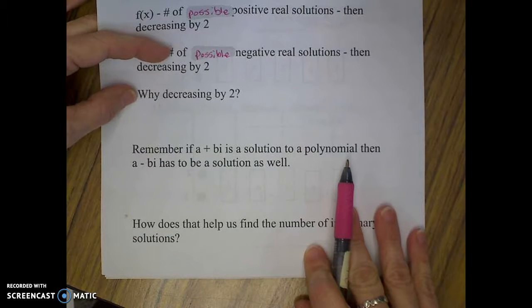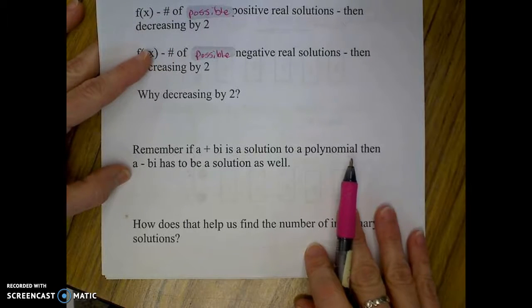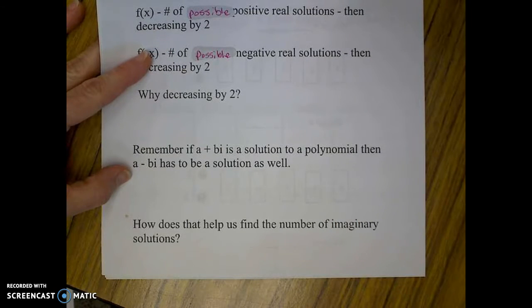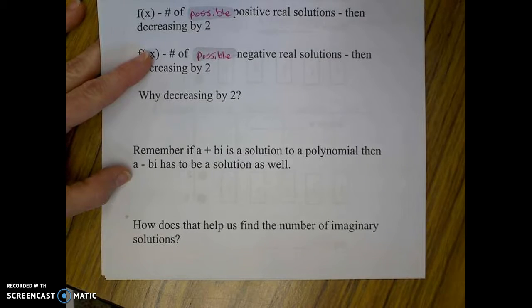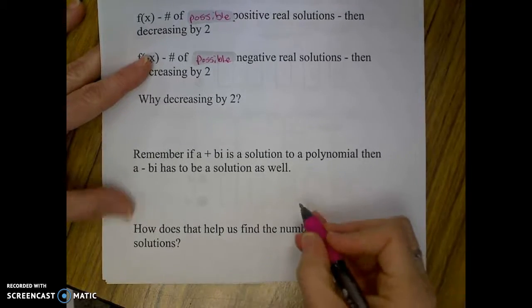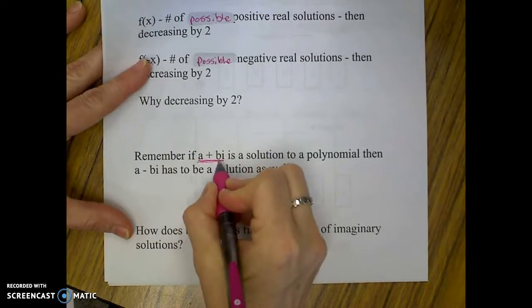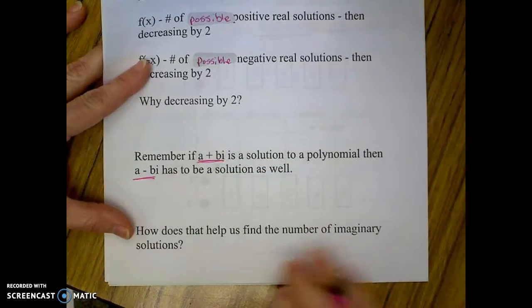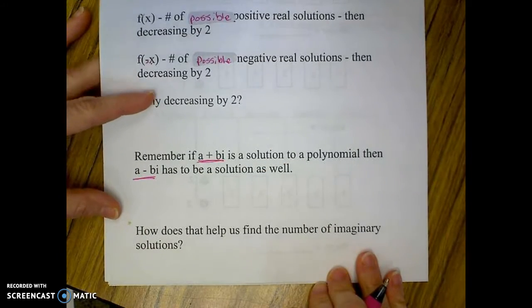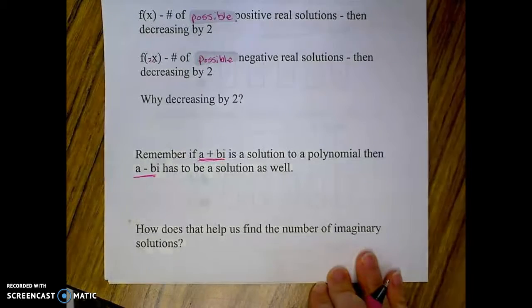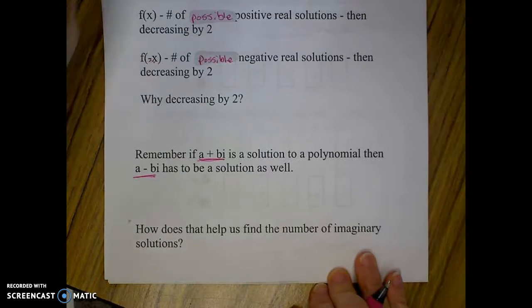Why do you think we decrease by 2? Well, because it's possible we have imaginary, or complex rather, solutions, and those complex solutions, remember, always come in a conjugate pair. So if I have 1 complex, I have 2. There's really no way to help us figure that out. So that's why we deduct 2 each time. Once we know the possible positive or the possible negative, then we can base our answer on that.